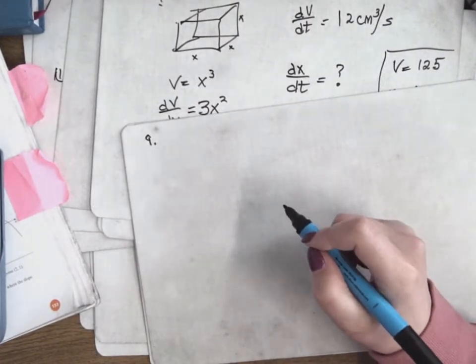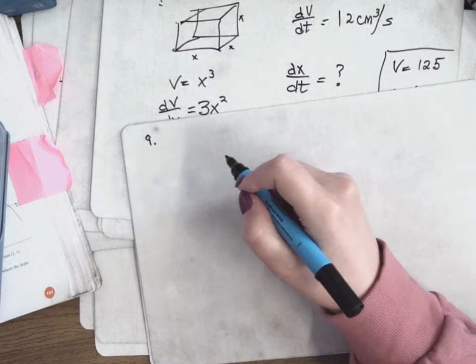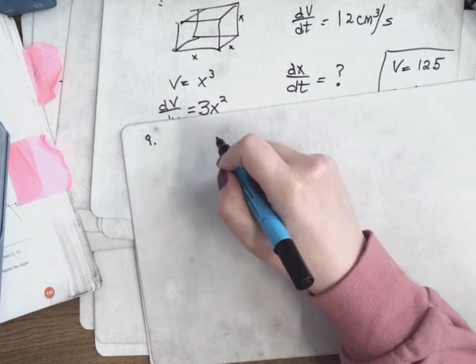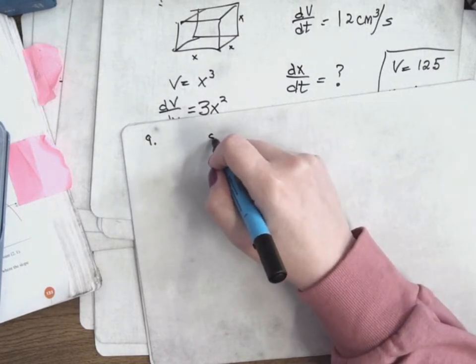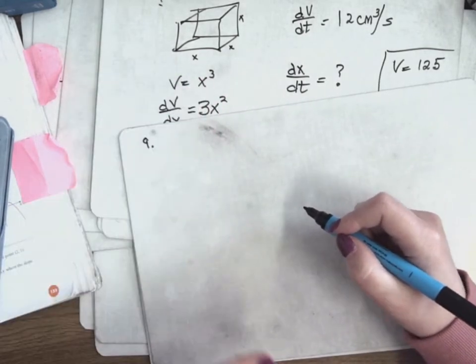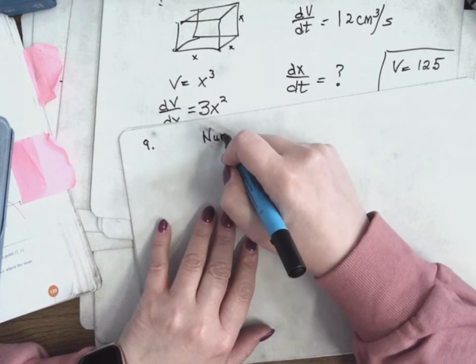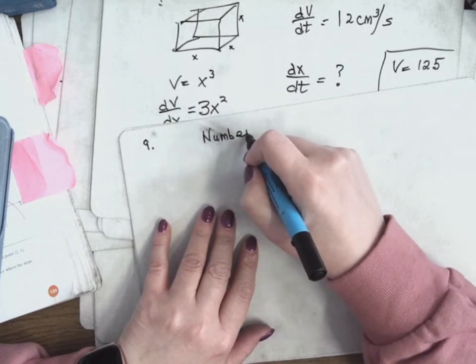Right, 9. The number of salmon swimming upstream in order to spawn is approximated by S of x, that's just the number of salmon. Can I change that? I hate those x of, so I'm going to just change it to the number of salmon. Is that okay that I do that?